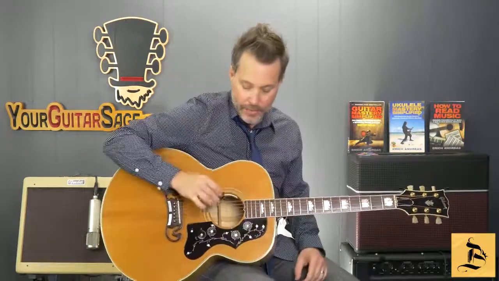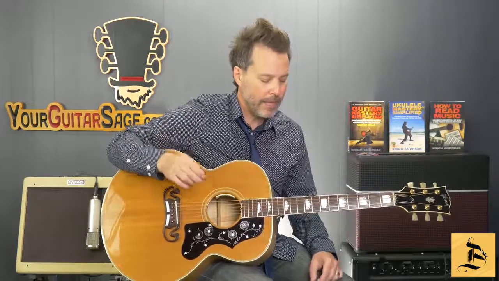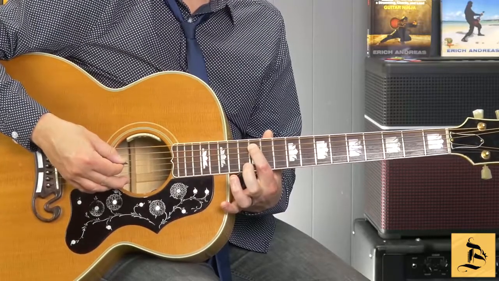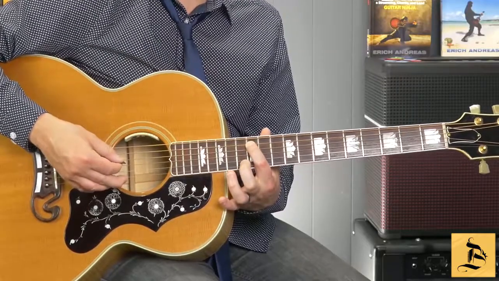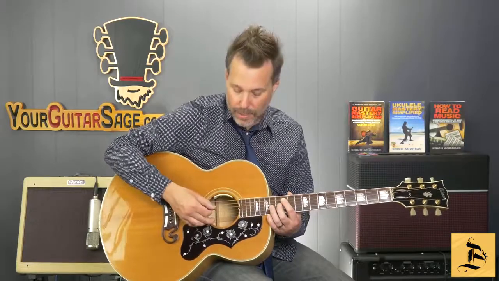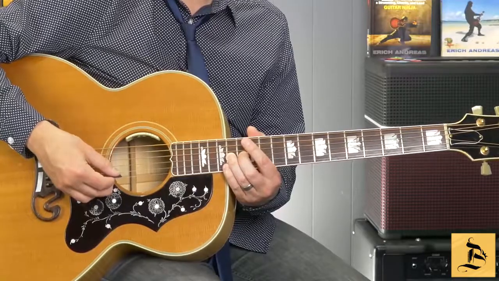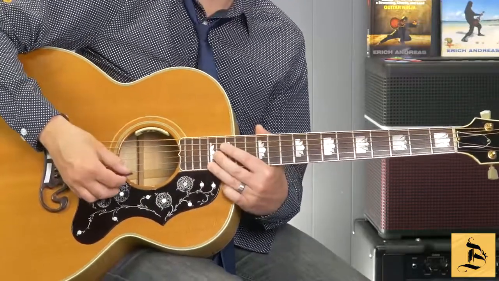What's happening vibrationally, or the physics of sound, is if this note right here is vibrating at, say, 110 cycles per second, which I'm pretty sure that A is, then right here at the 12th fret, it's vibrating exactly twice as much, so 220 vibrations per second. And if we went up another octave, that'd be 440 cycles per second. Another octave, 880 cycles per second, right? So a little bit of math can come in here if we would like to use that, right?